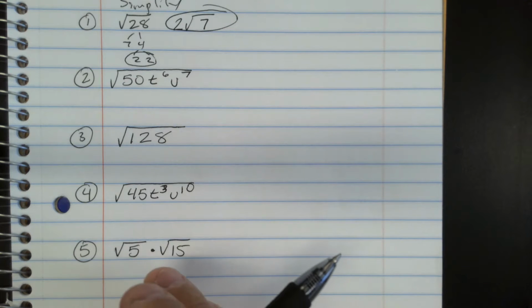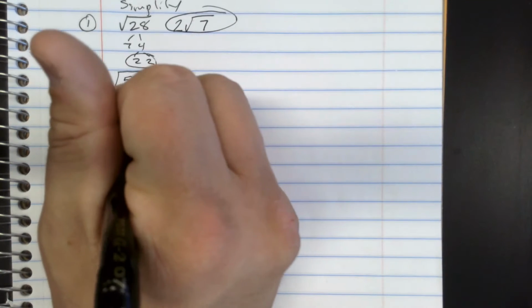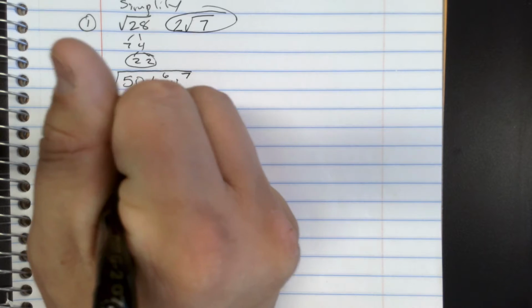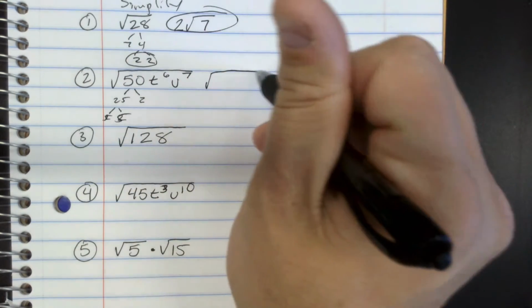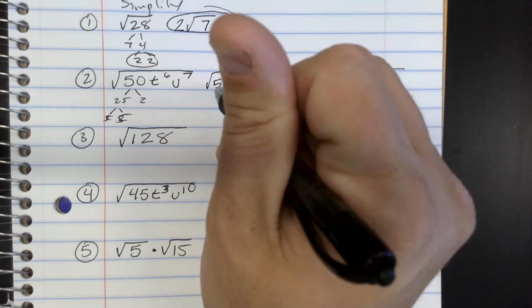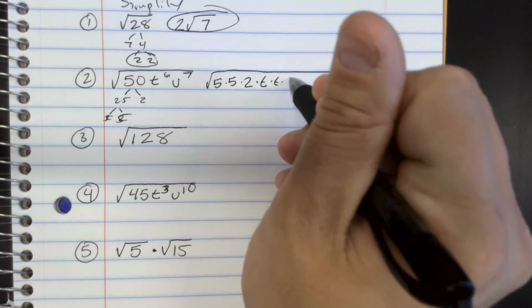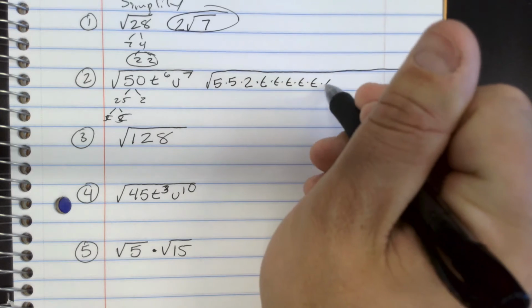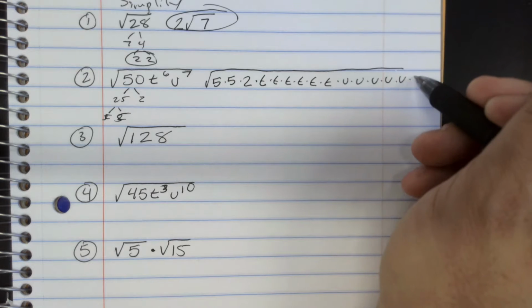I'm teaching now. Okay. This one, when we factor it, we get 25, 2, 5, and 5, right? Now, underneath our square root, we're going to have a 5, a 5, and a 2, 6 t's, and 7 u's. Now, you didn't have to go through all this.